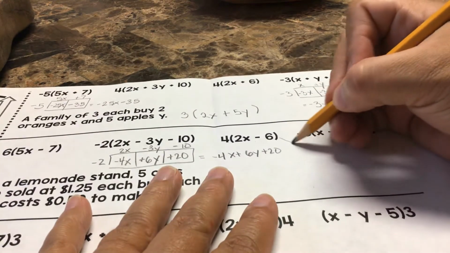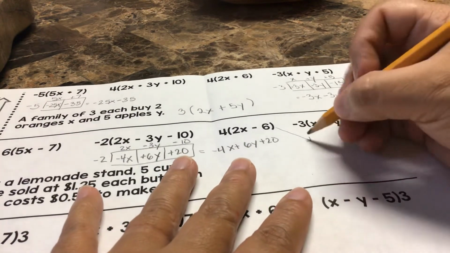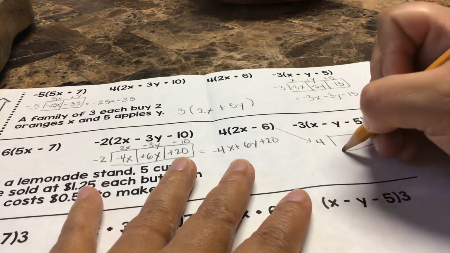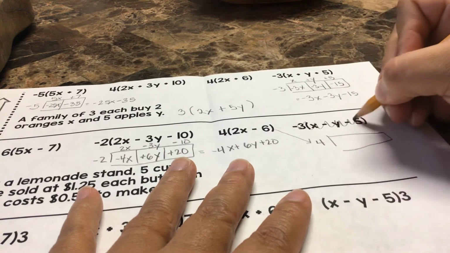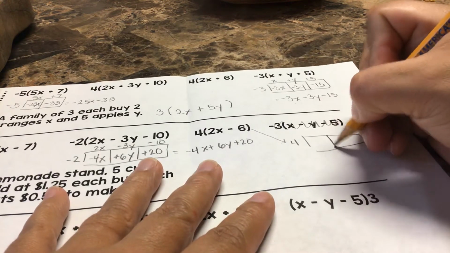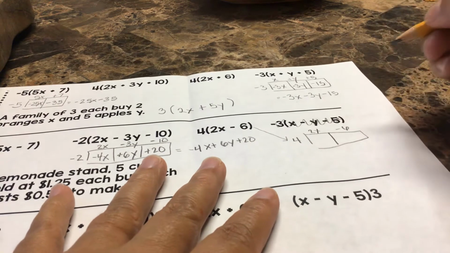I'm going to do this one, but I'm going to do it over here, so I'm going to draw a little arrow. We have 4, and then I draw my box. So I'm going to mark this out just so it doesn't get confusing. And then this has 2 sections, one for the 2x and this one for the negative 6.